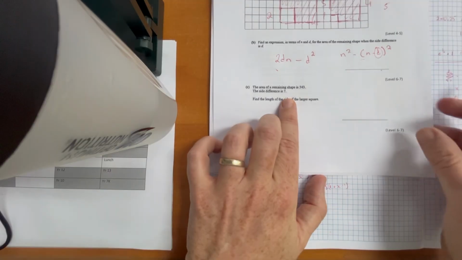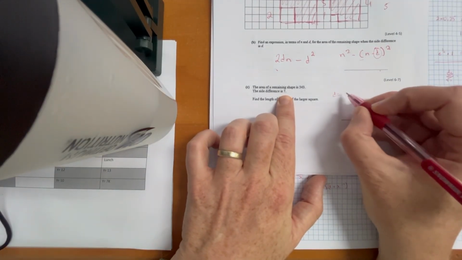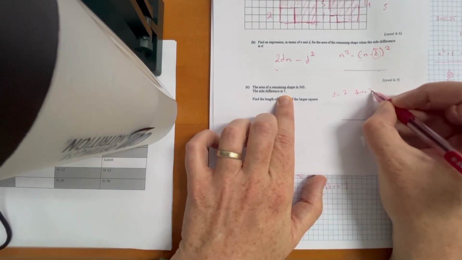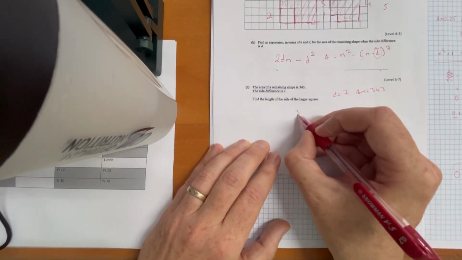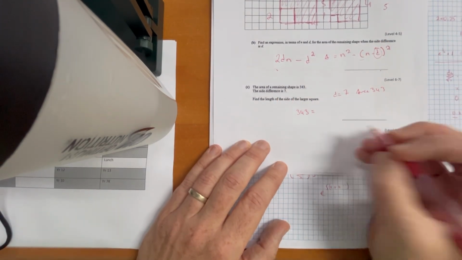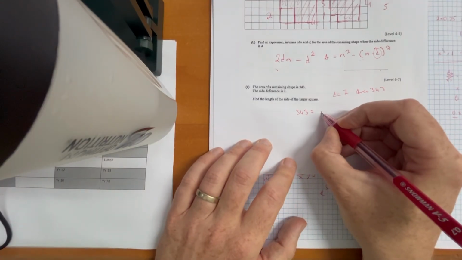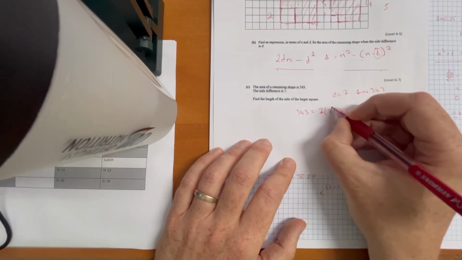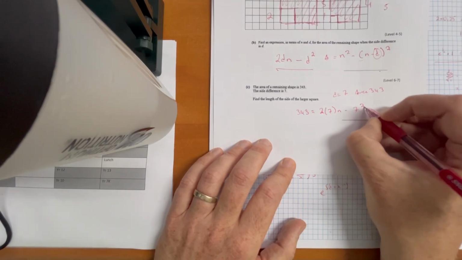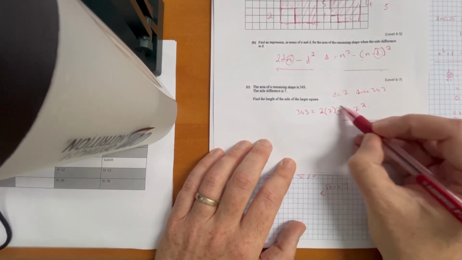You have a side difference of 7, so d is 7. The area is 343, which is the answer to this. This is the area. So I have 343 is equal. So you had to get the formula right probably to do this. I put into this one because I think maybe easier. 2 times 7 times n minus 7 squared. So the only unknown here is n.